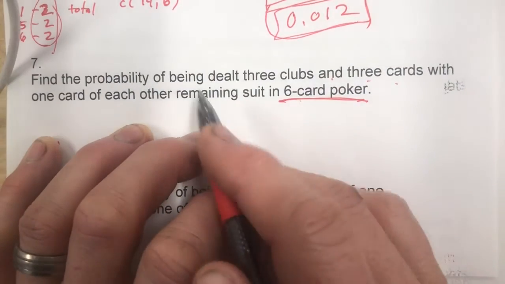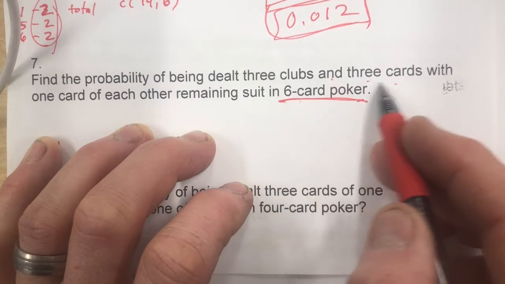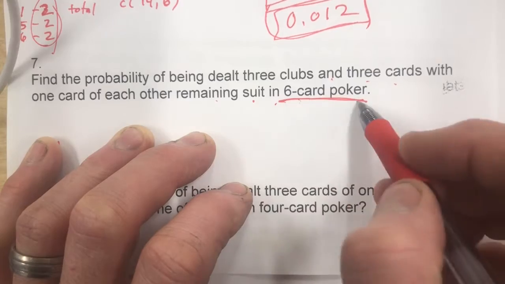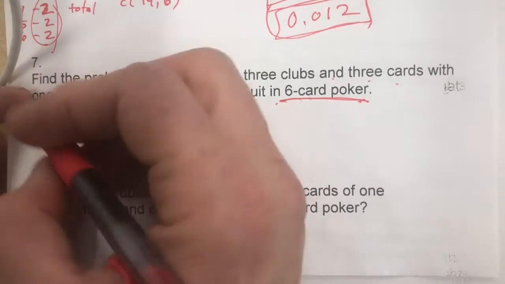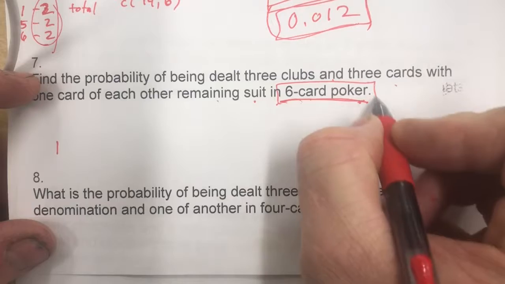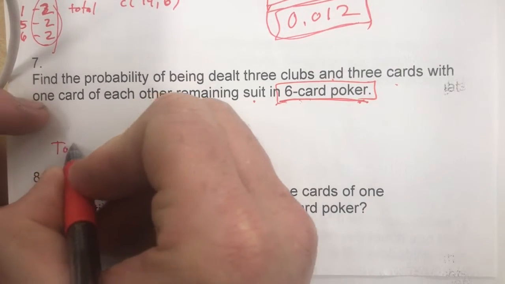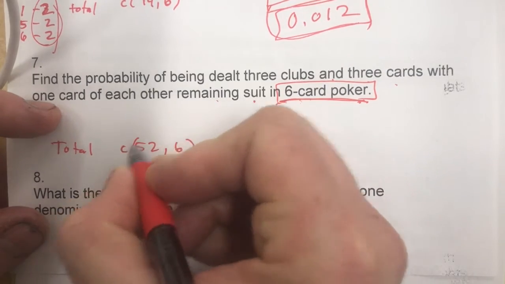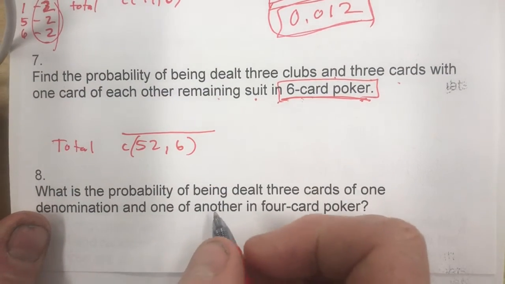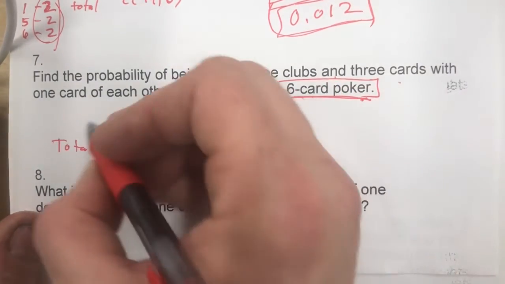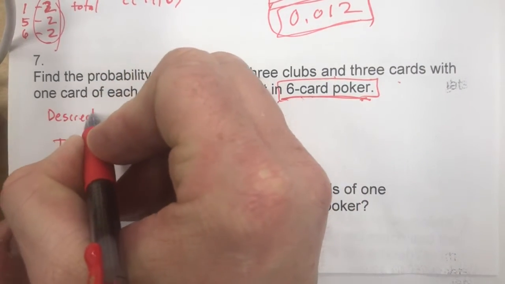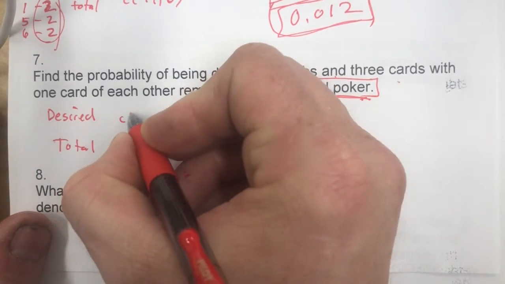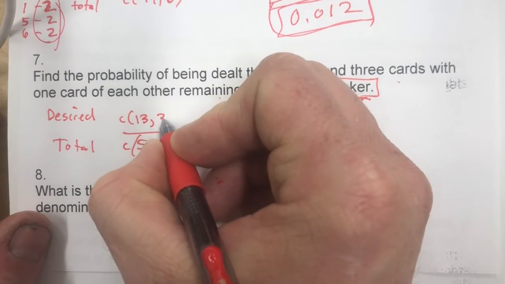Number 7, find the probability of being dealt 3 clubs and 3 cards with 1 card of each of the remaining suits in 6-card poker. Okay, so in 6-card poker, that tells me on the total, there's 52 cards total, and I'm selecting 6. So that's what's on the bottom. Okay, now what's desired? All right, we want 3 clubs. So that means of the 13 clubs that there are, we desire 3 of those.